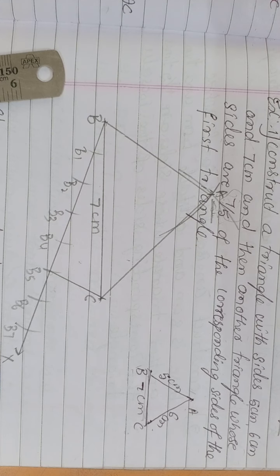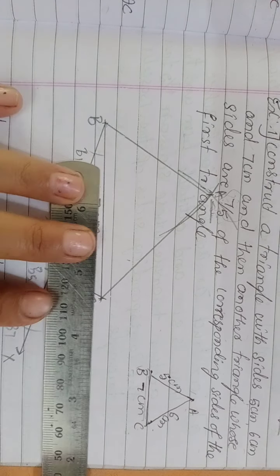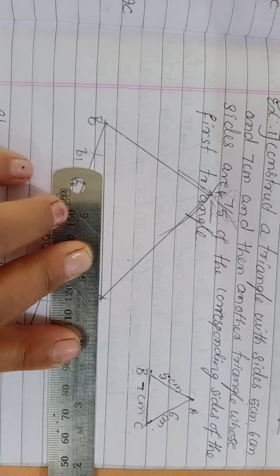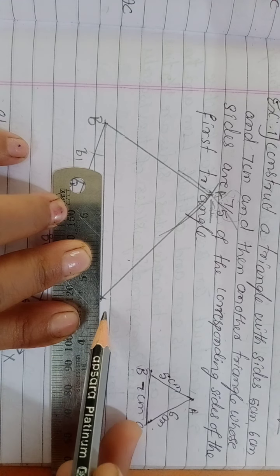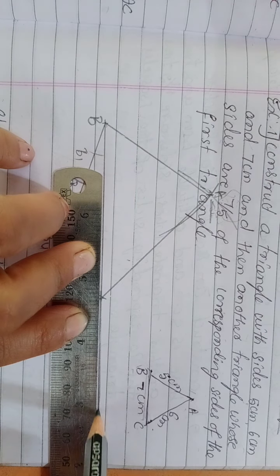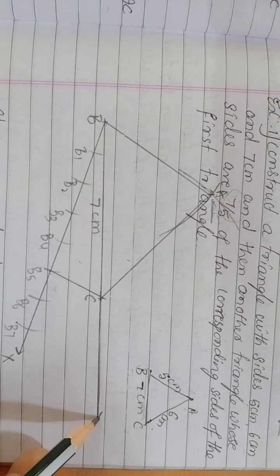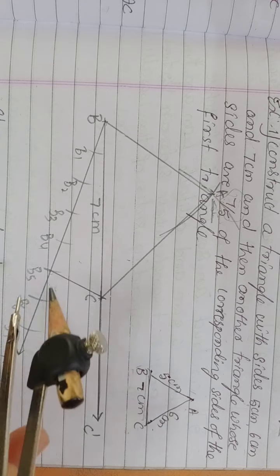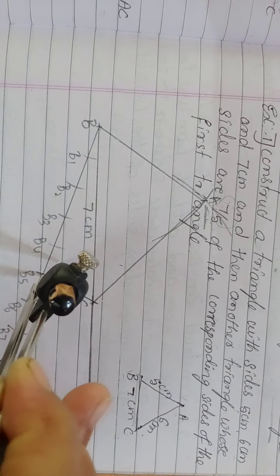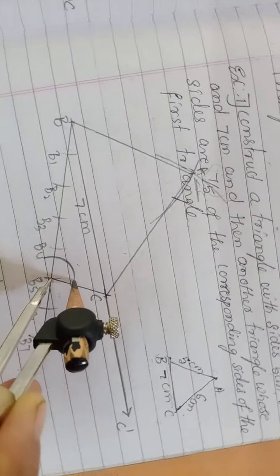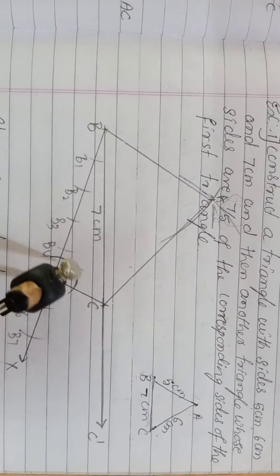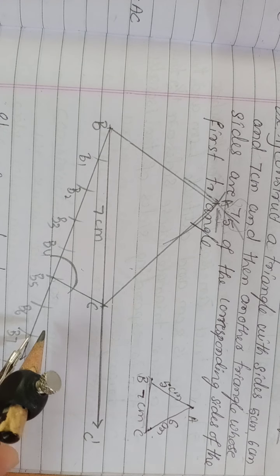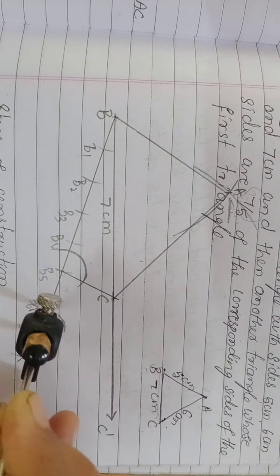Now, the next step is to extend the BC line. Just extend this line and call this point C dash. You should extend the BC line up to C dash. Now, with the same 1 centimeter measurement, or slightly less than that, cut an arc at B5. At which point? At B5. With the same measure, cut an arc at B7.